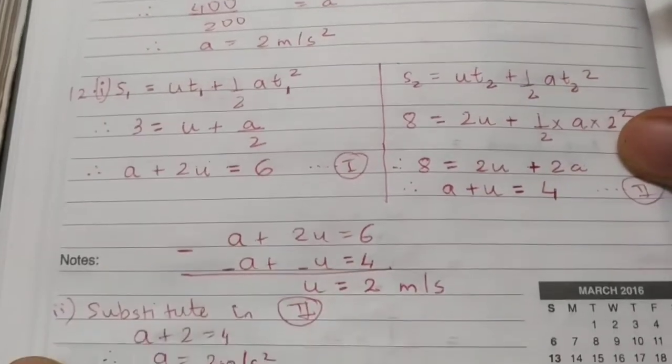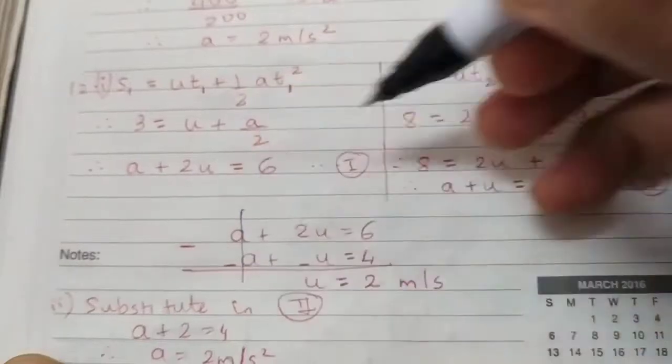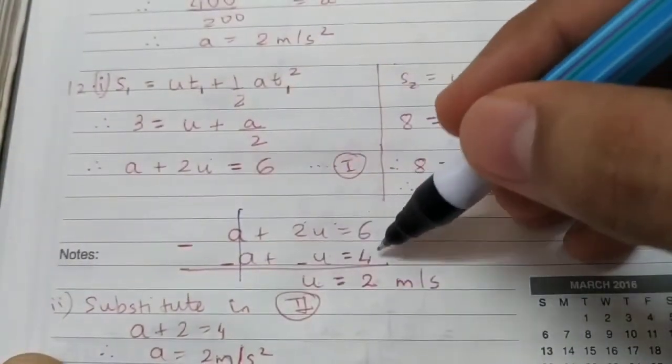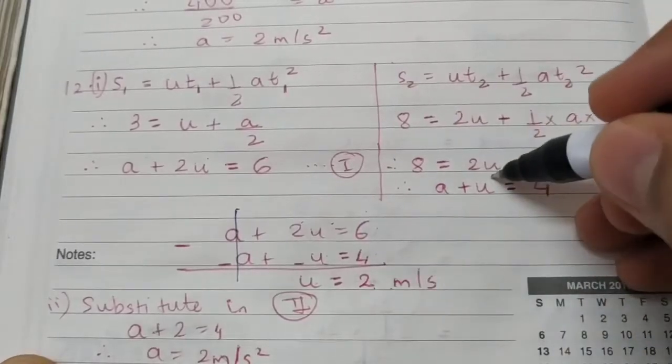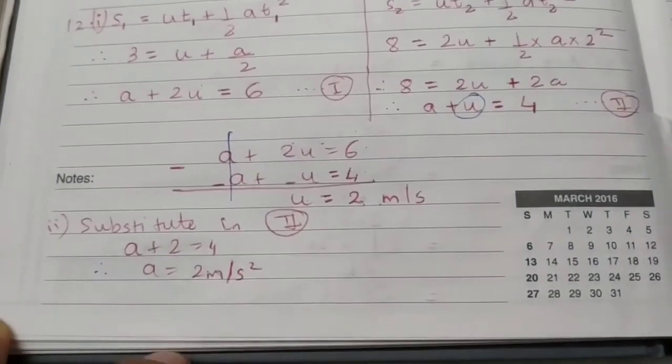So here I'm going to subtract the two equations. So a and a gets cancelled. 2u minus u is u. 6 minus 4 is 2. And once you get the value of u, you can substitute it in this equation to get the value of a as well.